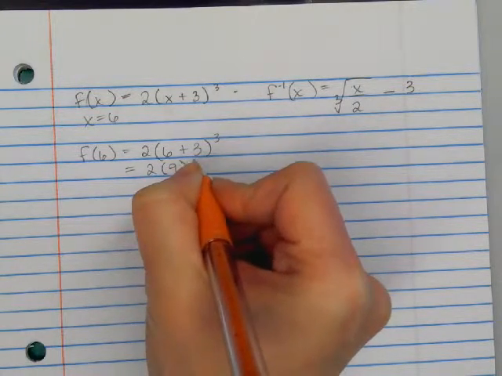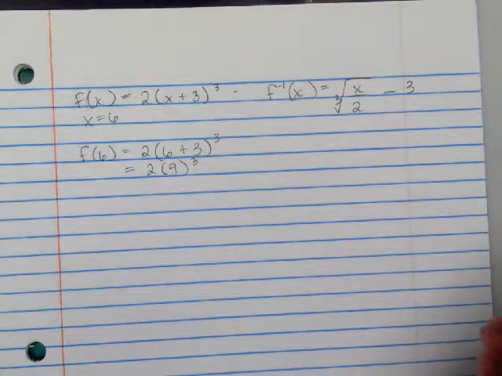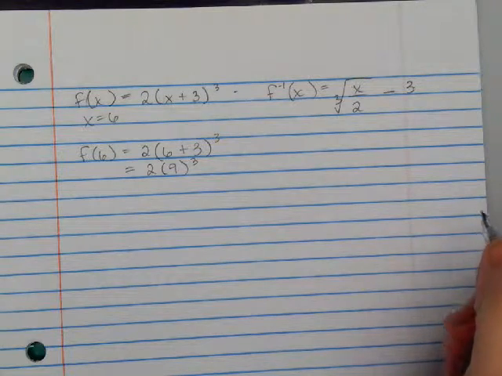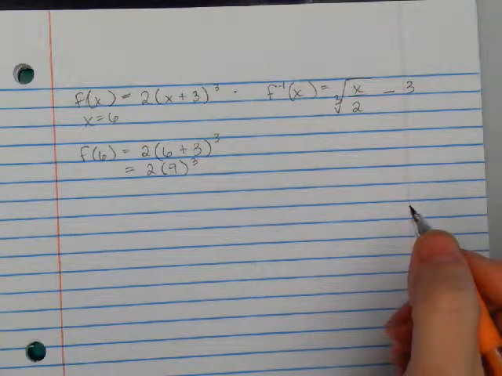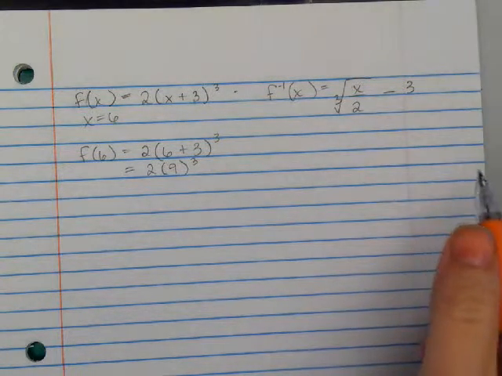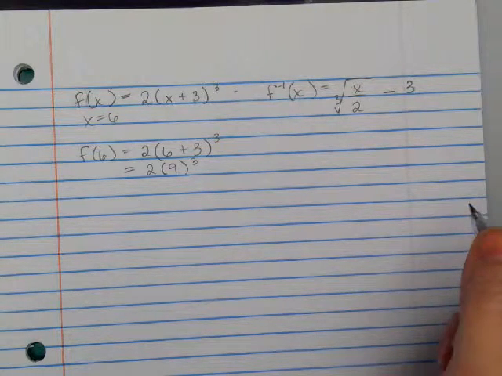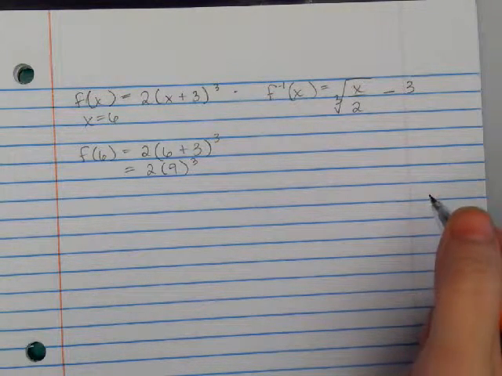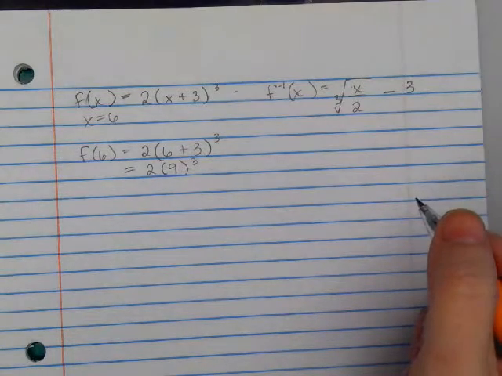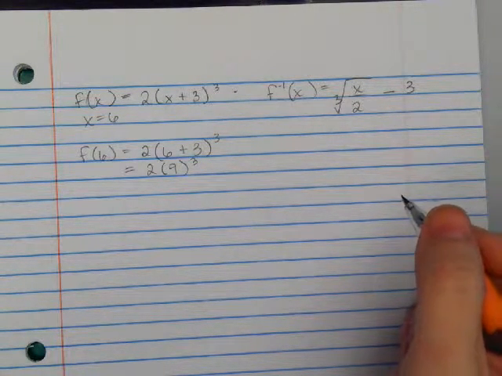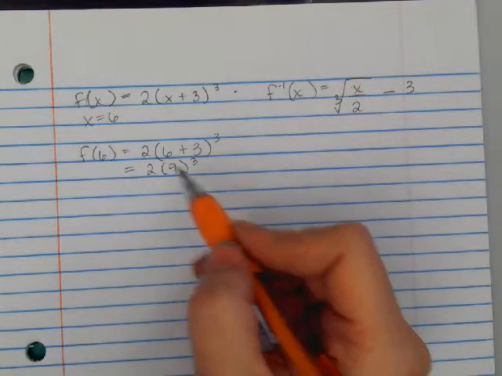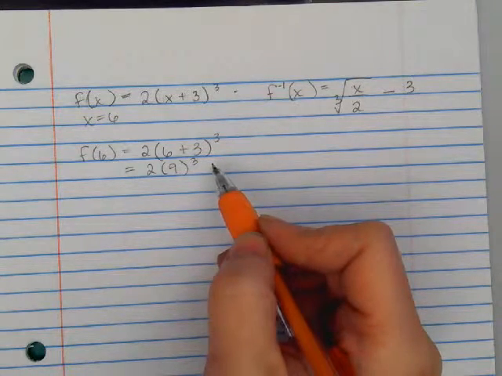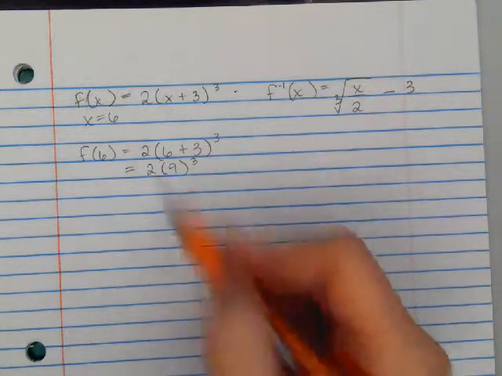Okay, so what we're going to do is take that number and put it into our inverse. So the cube root of 1458 divided by 2 minus 3.